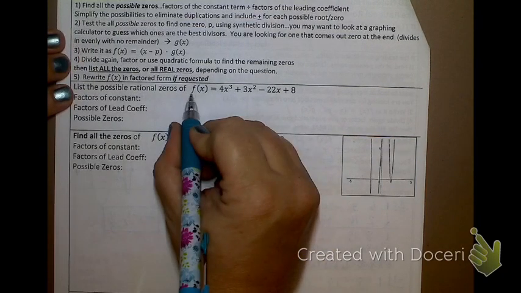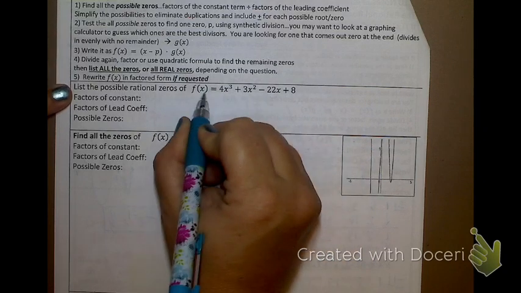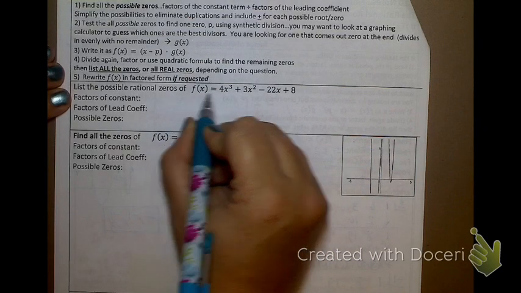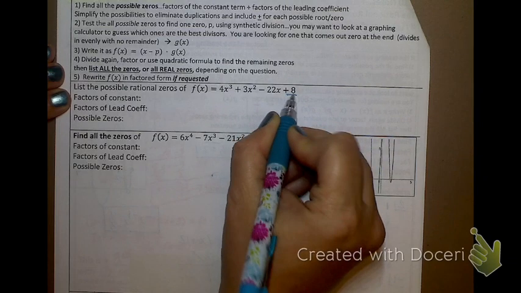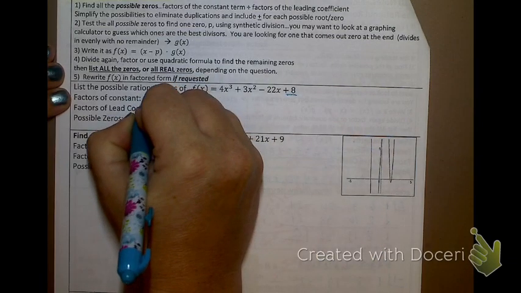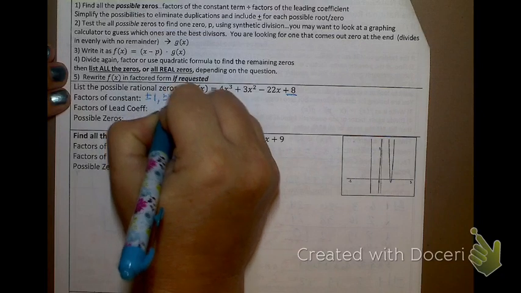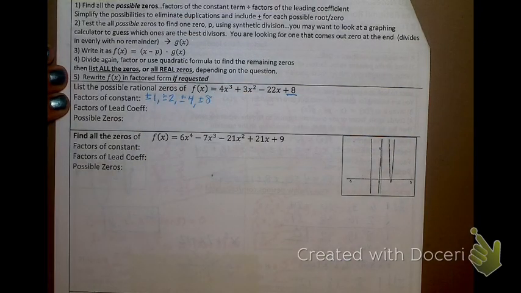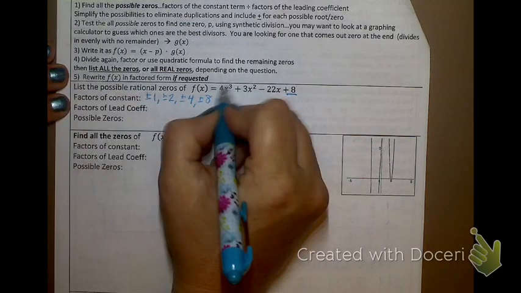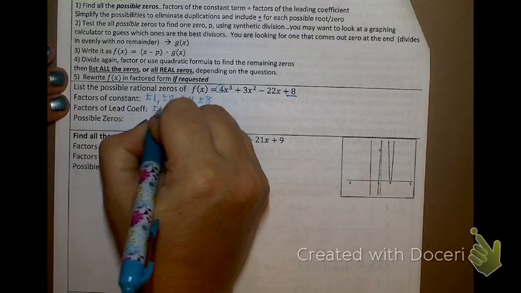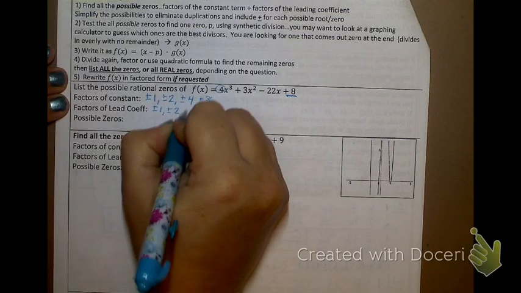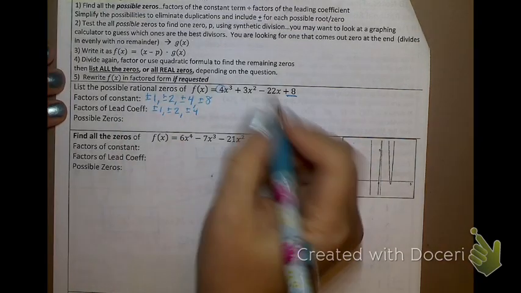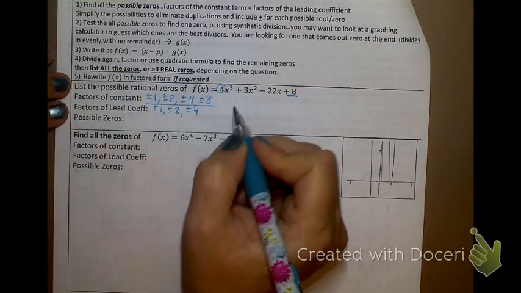So if I look right here, what is my constant? 8. So the factors of the constant would be 1, 2, 4, and 8, correct? Then I need the factors of my leading coefficient. What's my leading coefficient? 4. So let's see, 1, 2, and 4. I need to set up my fractions to get my list of possibilities.